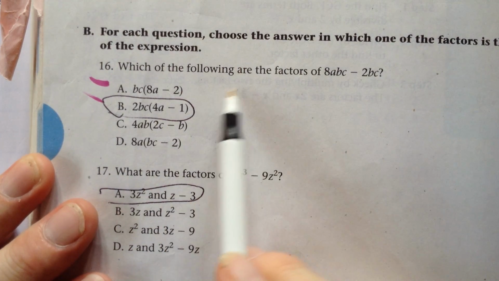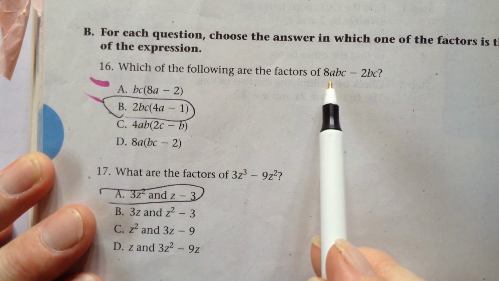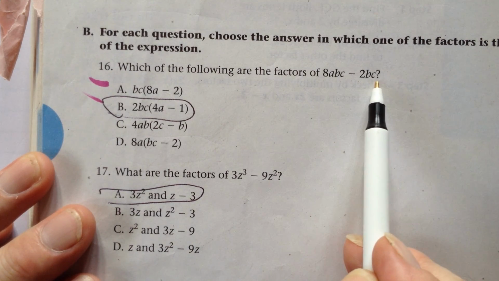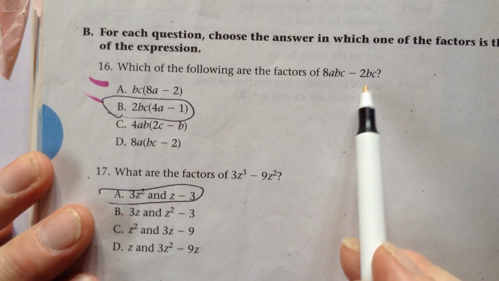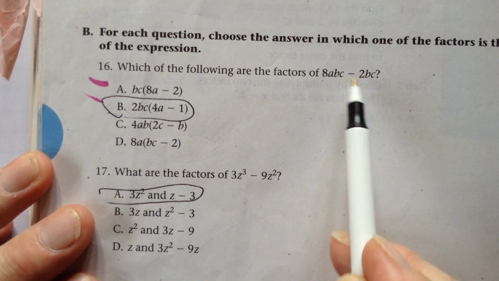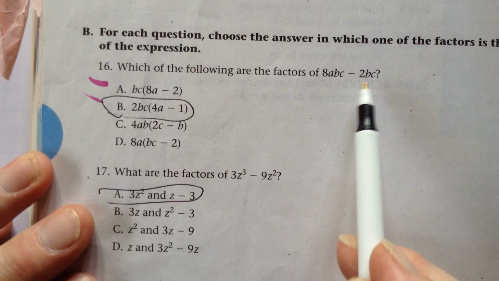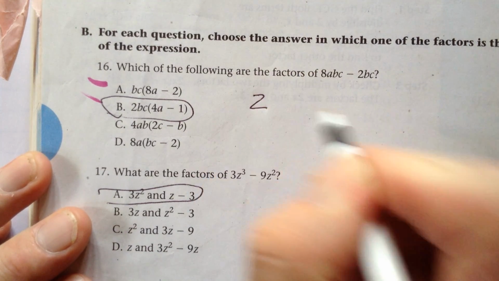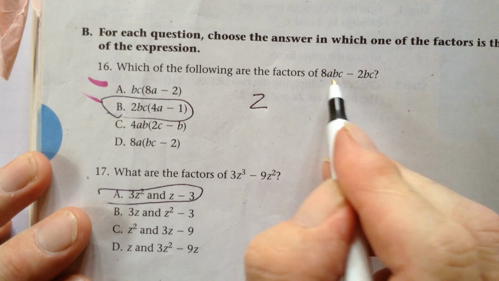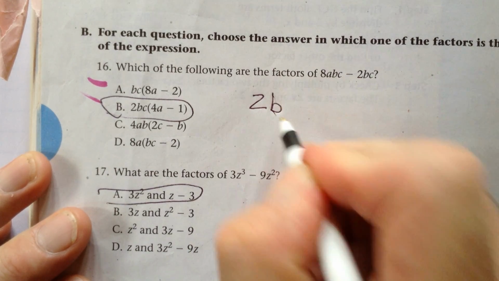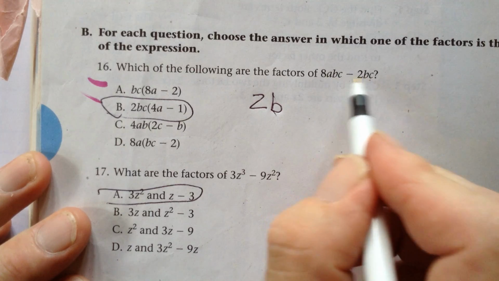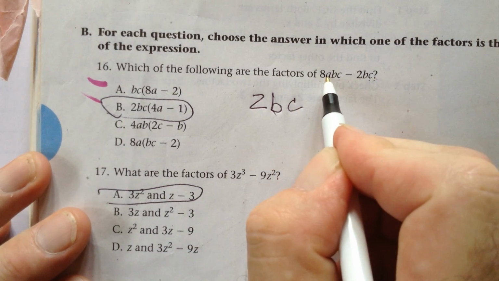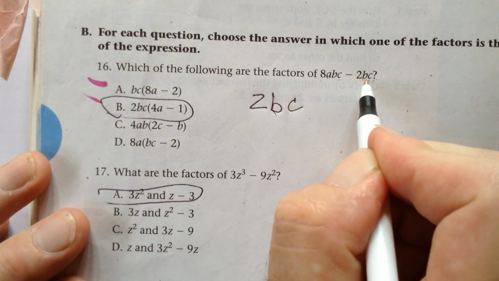But here it says, which of the following are factors for 8ABC minus 2BC? Well, look what they have in common. Here, the 8 and 2 can be reduced by 2, divided by 2, so that's going to be a factor that comes out. They both have a B in common, so the B can come out. And they both have a C in common, so the C can come out. The A can't come out because this one doesn't have it.